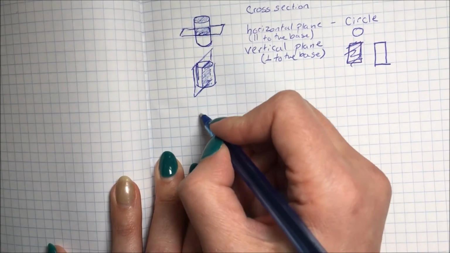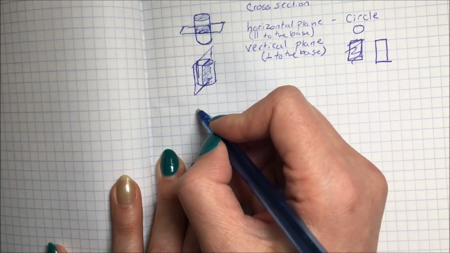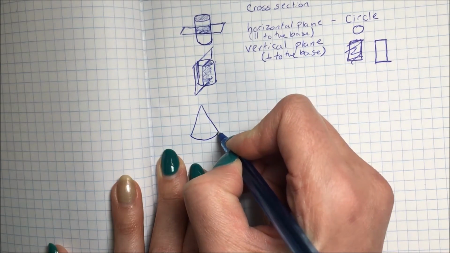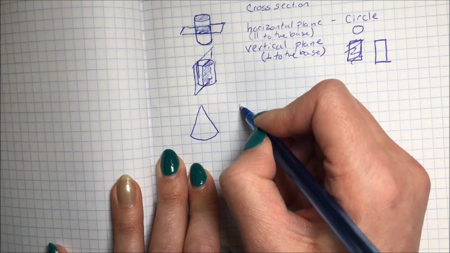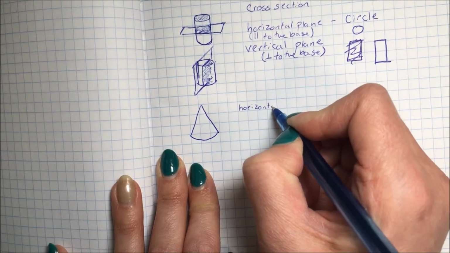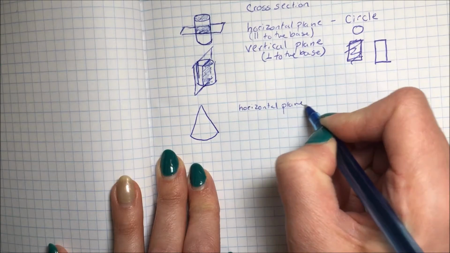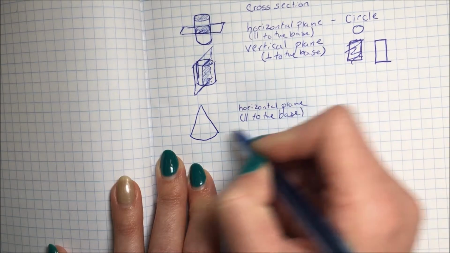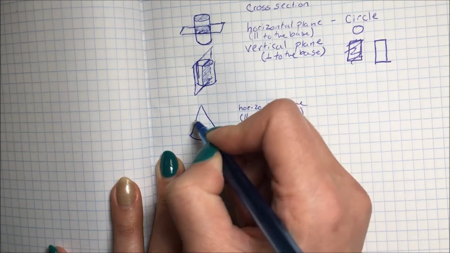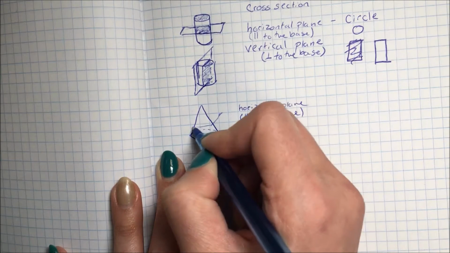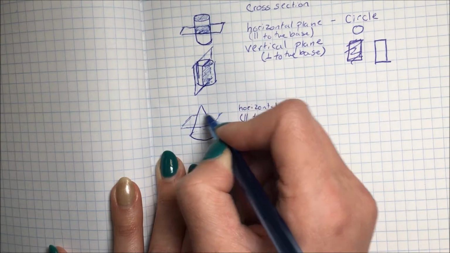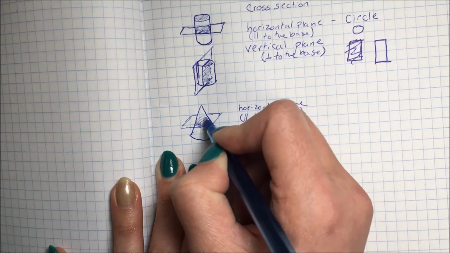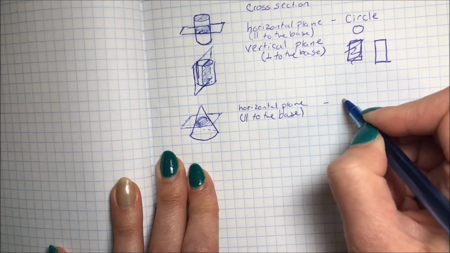Okay. So if I did one for a cone, I could do a horizontal plane, again, that's parallel to the base. So if I kind of put a piece of paper horizontally through, that would again make a little circle in there.